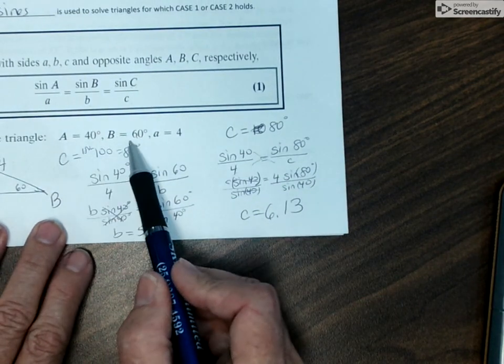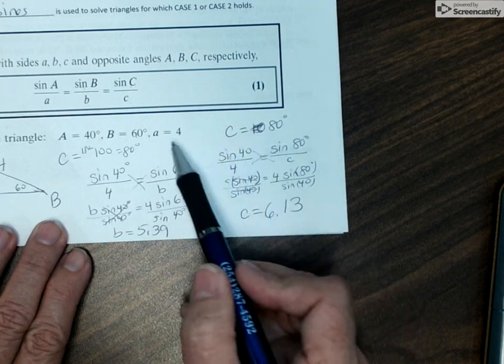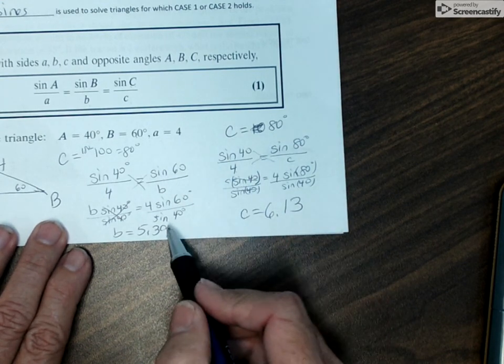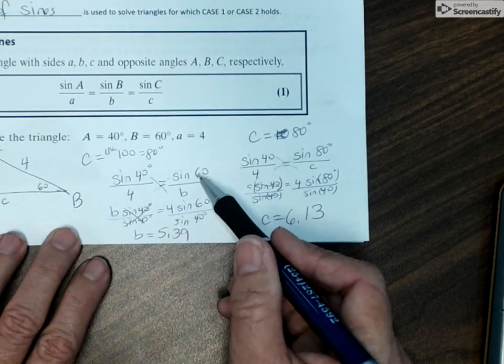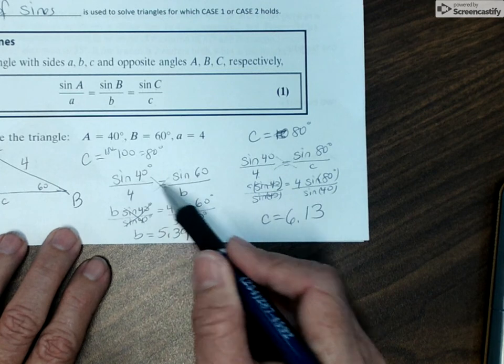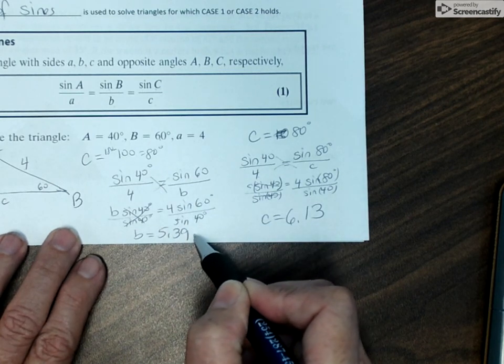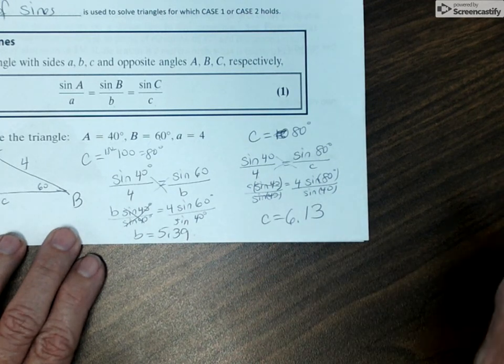I was missing one angle, so I found that angle by subtracting the other two from 180. I had one side, and I had to solve for the remaining sides by using the law of sines. So I plugged in what I had, cross-multiplied, and divided. So I found side B was 5.39, side C was 6.13.